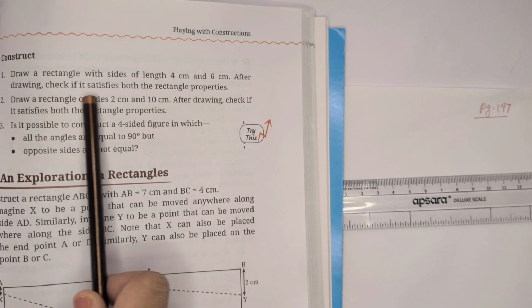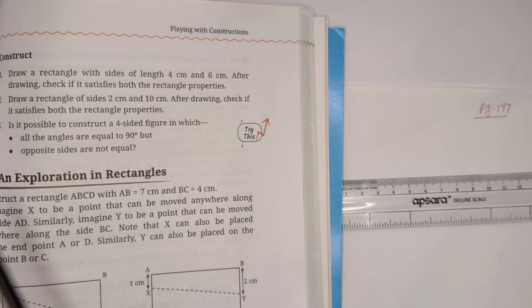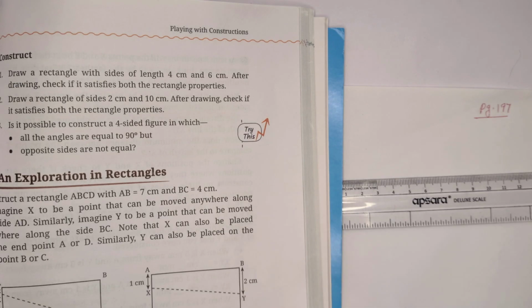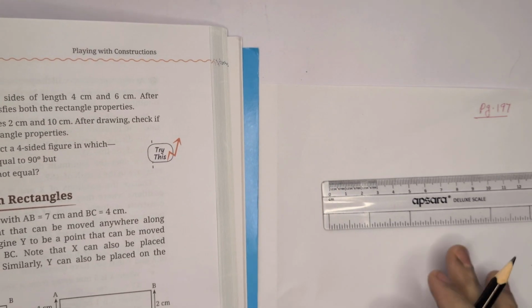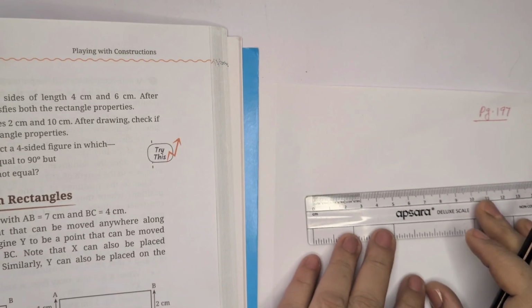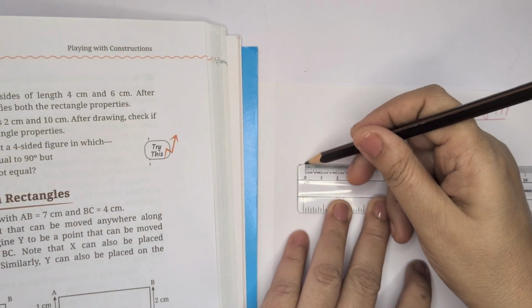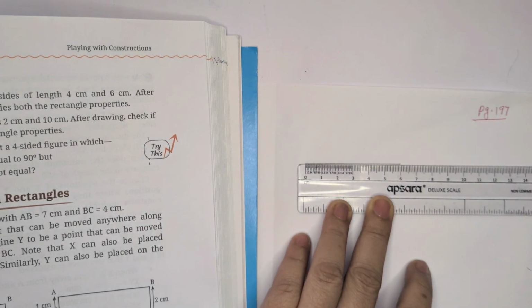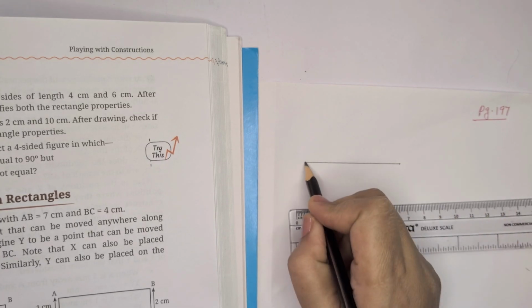Here, draw a rectangle with sides of length 4 centimeter and 6 centimeter. After drawing, check if it satisfies both the rectangle properties. For that, first we can draw a line segment of 6 centimeter. And the angle is supposed to be 90 degree.